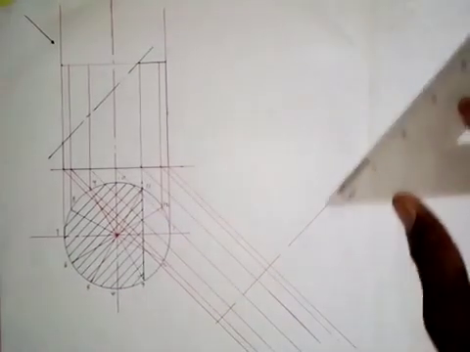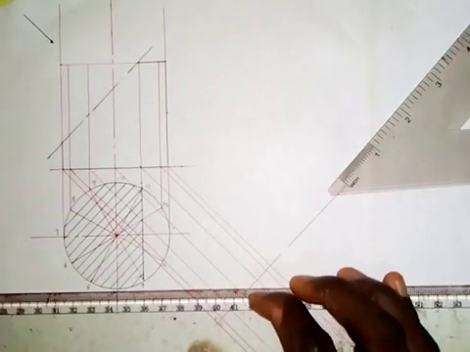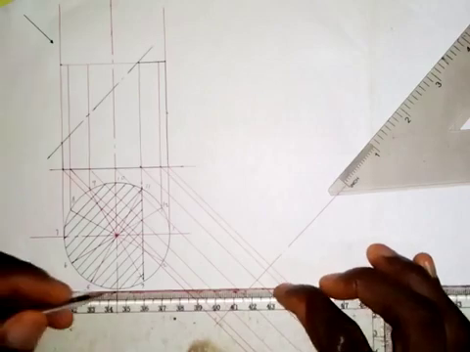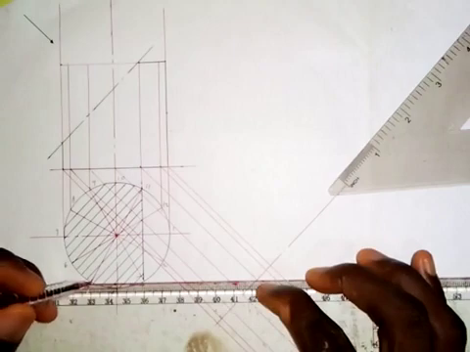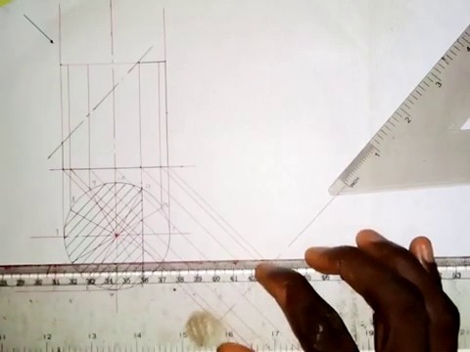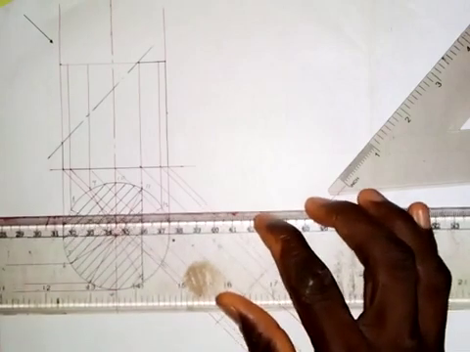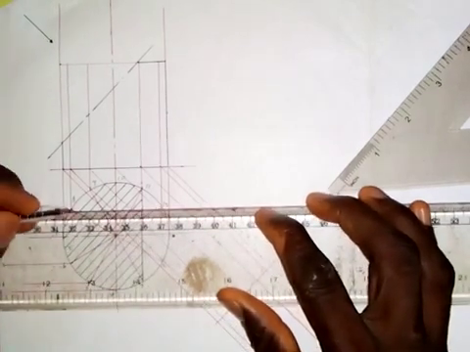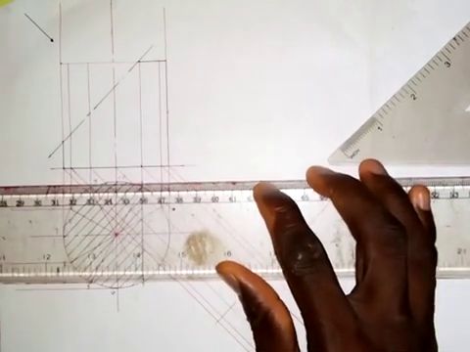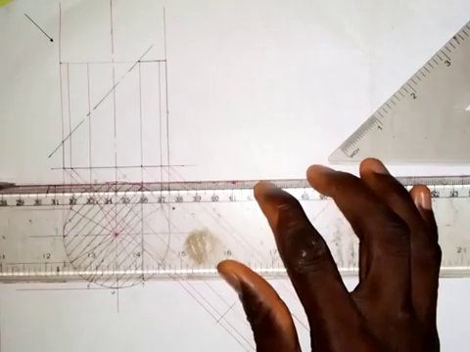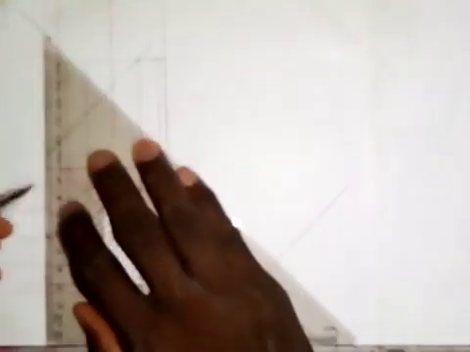Okay, then we also come here on the plan, so we need this point. We need to get this point around here, so we draw a horizontal line from this point. So from point 6 here we draw a horizontal line. Also from 8 here we draw a horizontal line. From 9 we draw a horizontal line, and from 10 here we draw a horizontal line. So then here we are going to draw a vertical line around here.